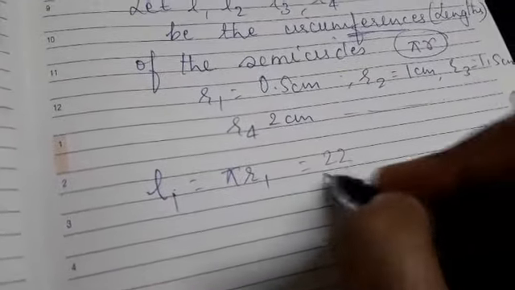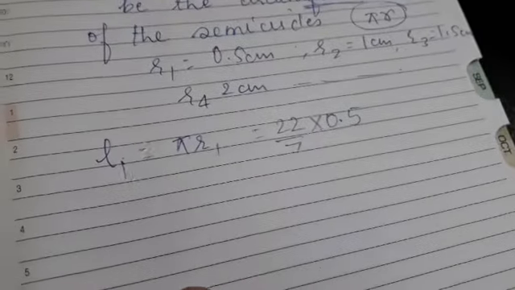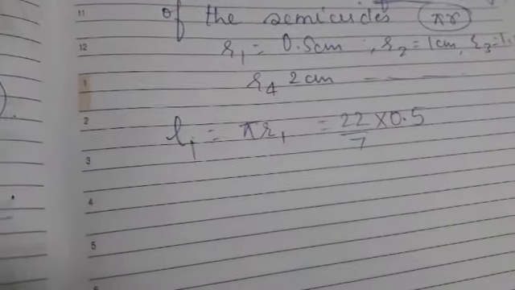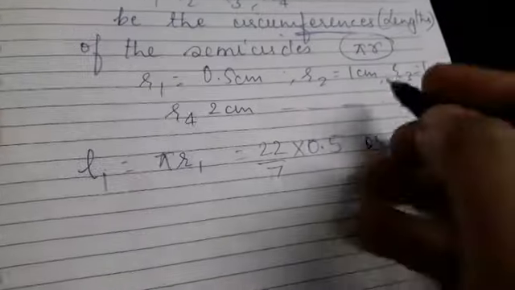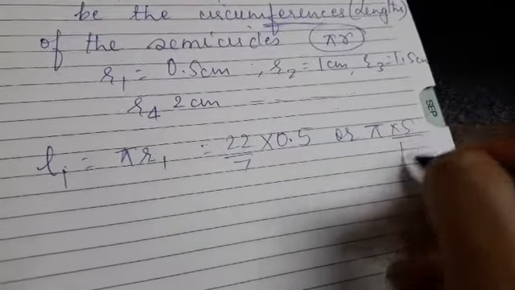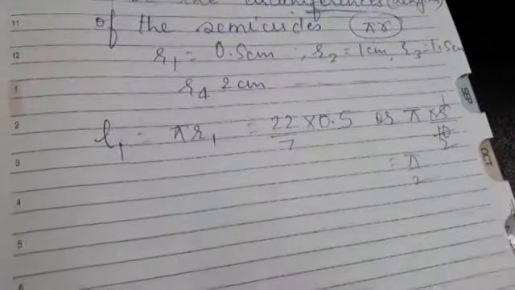What is pi? 22 by 7 into 0.5. Or if I don't take pi now, in the end only we can take out pi, I think that will also be correct. Whatever is easy, we're going to follow that. So I'm going to write, you know that 0.5 is 5 by 10, right? We make it simple by removing the decimals. It will be pi by 2.